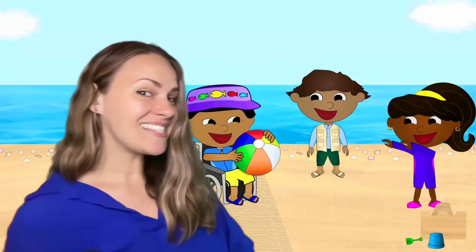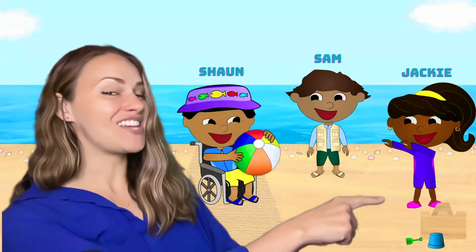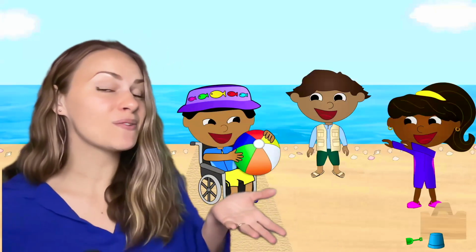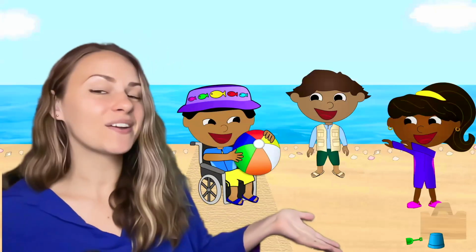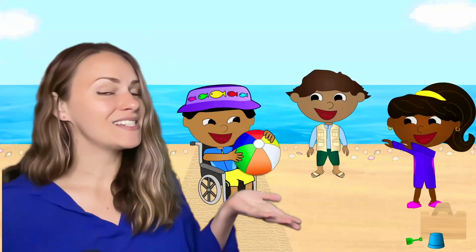We're going to start out with our magic doors. I wonder what this story could be about. Open! Wow, we're at the beach! I see our friends Shaun, Sam, and Jackie. So the 3 kids are going to be throwing the beach ball to each other, and they're going to throw it next to the kid with his or her arms up.